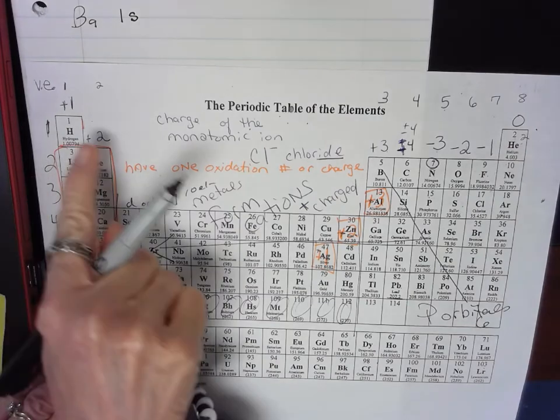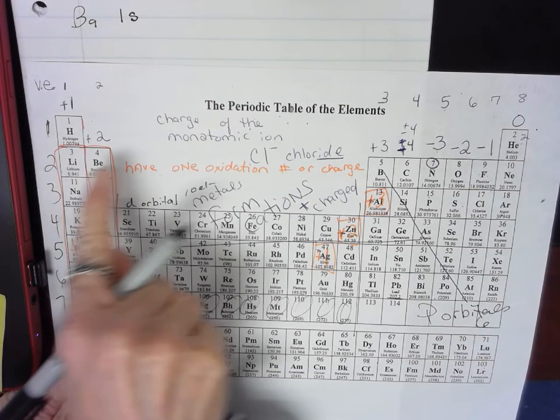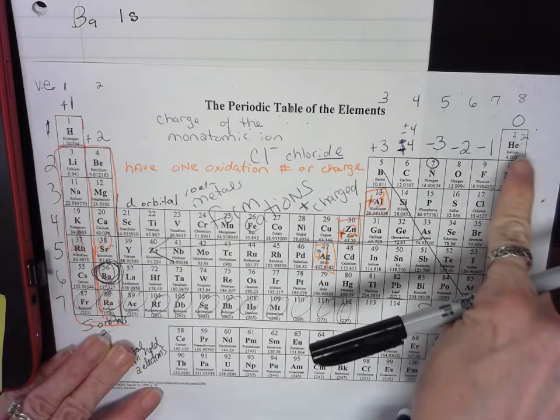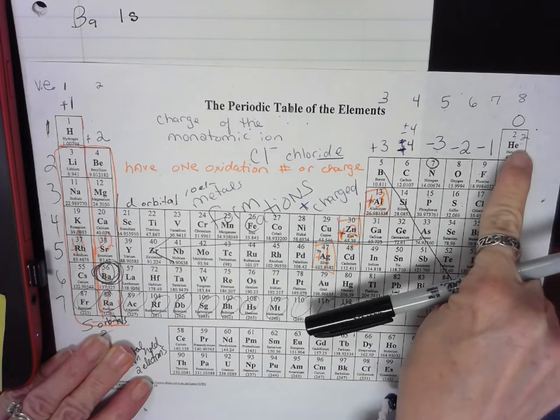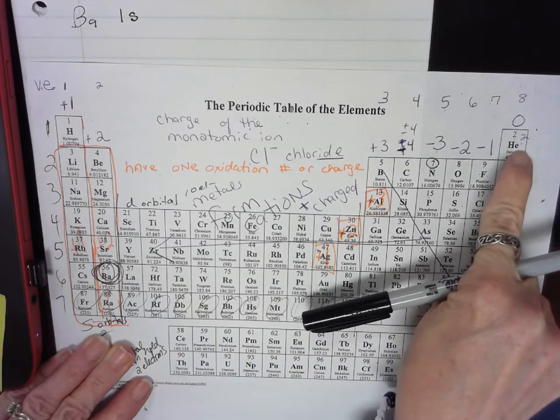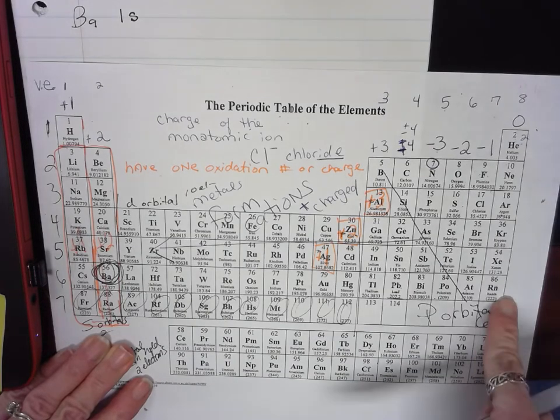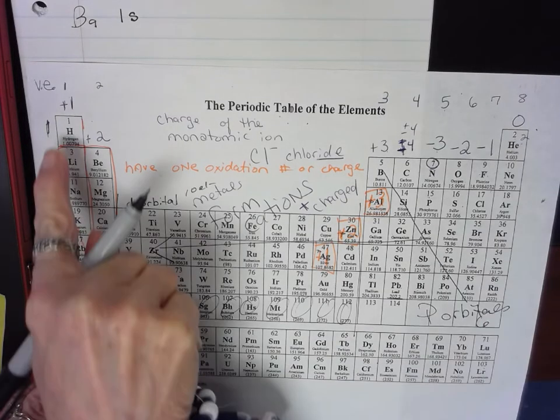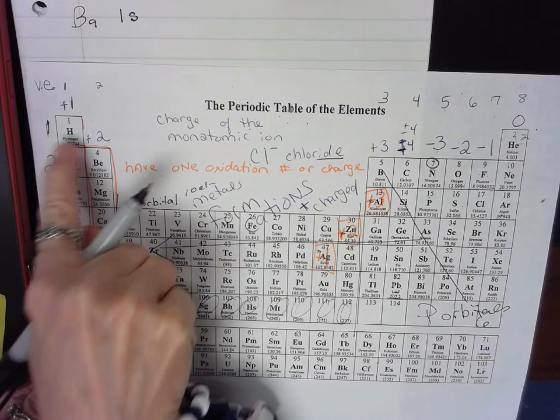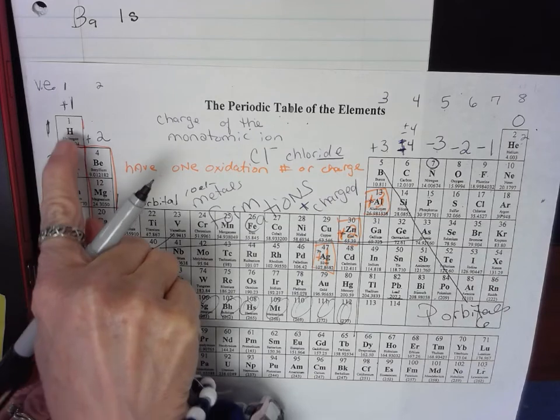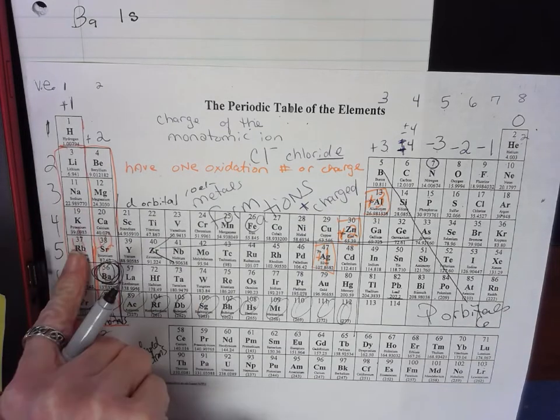But that first energy level, remember, you've got helium over here. The only reason helium is over here is because it is a noble gas or an inert gas. The only reason hydrogen is over here, hydrogen is not a metal, it's a non-metal, is because it has 1 valence electron. Okay, so we would say 1s2.